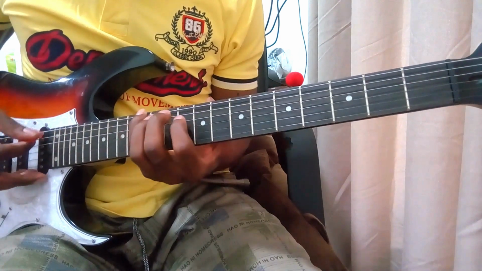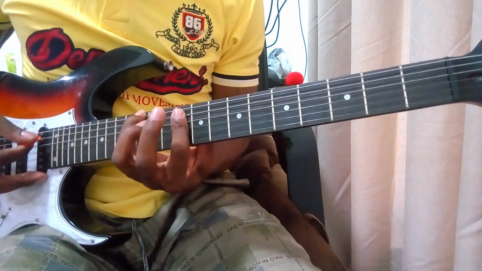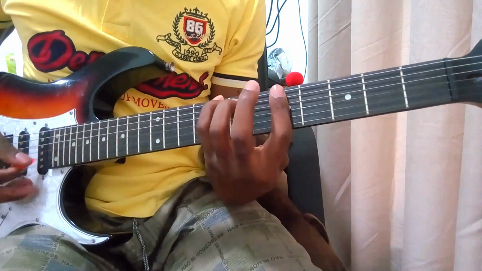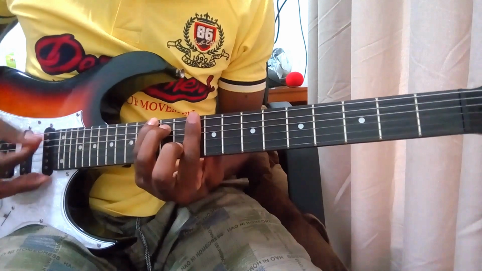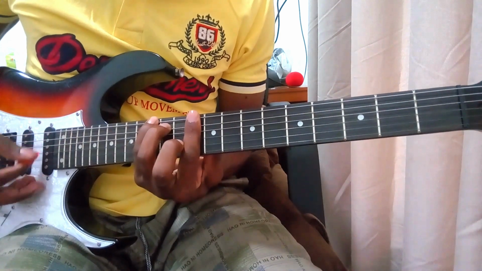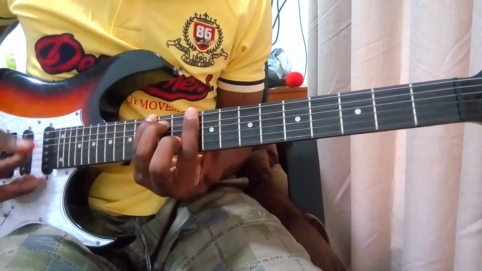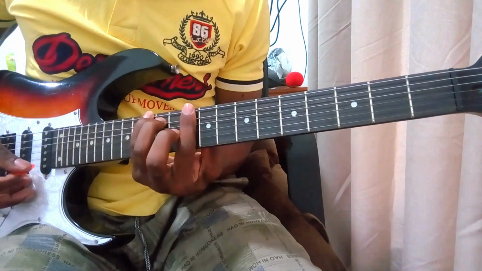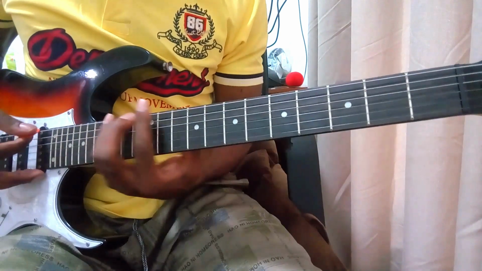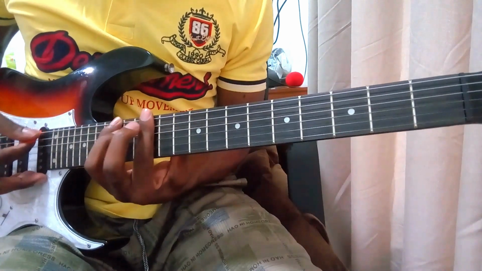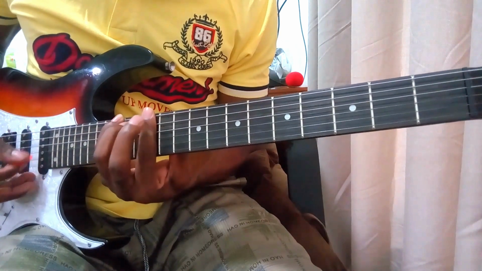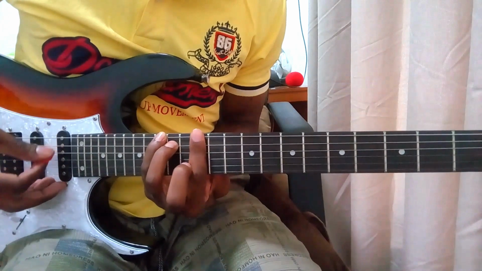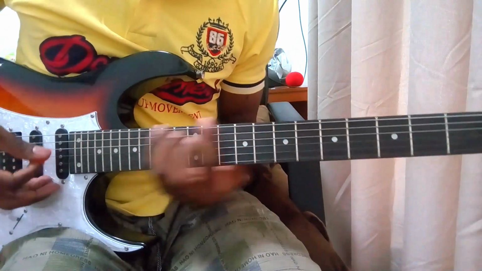Alright, and then the major one is just the same like this one. So this is the F major chord, you can add the last one. Okay, and then you can have your G major chord. You can go like this. Or you can have your G major chord like this, or you can come here.